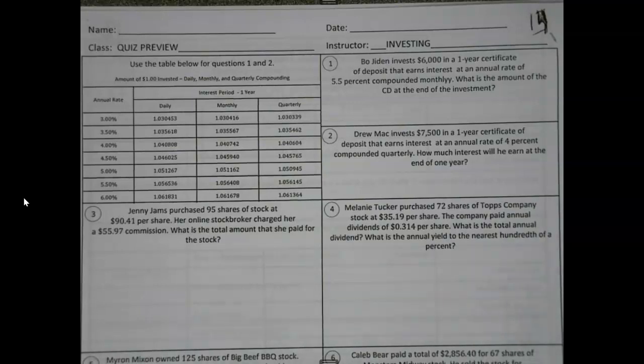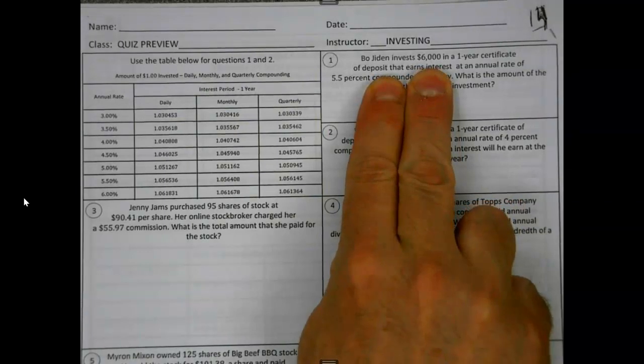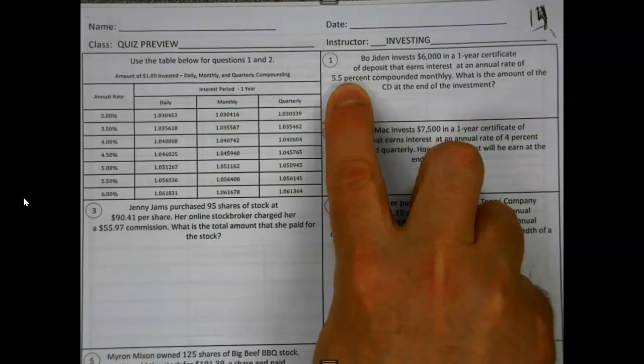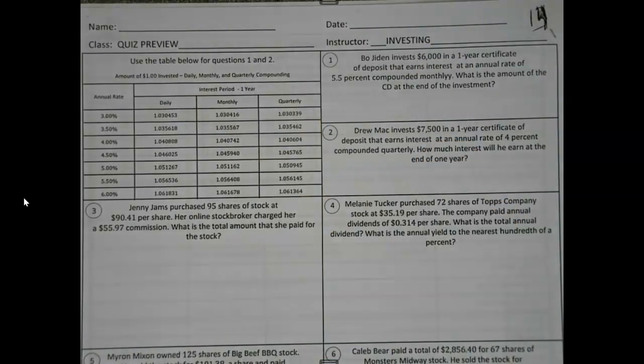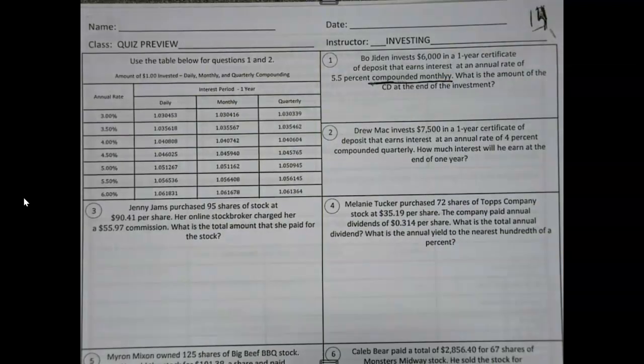All right, number 1. Bo invests $6,000 in a 1-year certificate of deposit that earns interest at an annual rate of 5.5% compounded monthly. What's the amount of the CD at the end of the investment? Now, if those two words weren't there, 1-year certificate at 5.5%, I could just multiply 6,000 times 5.5%, add that in, and I'm done. But when we start adding words like compounded monthly, now you'd normally get into a larger formula. But what we have instead to help us here is this chart.